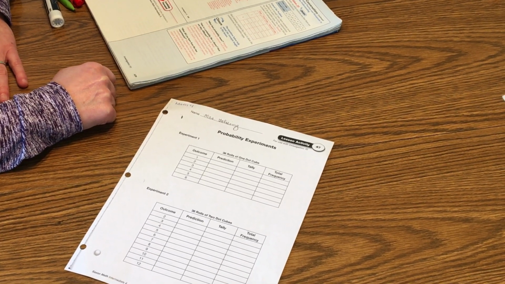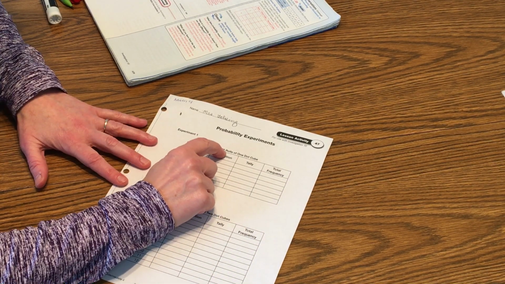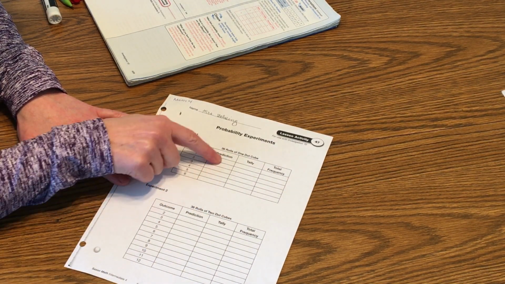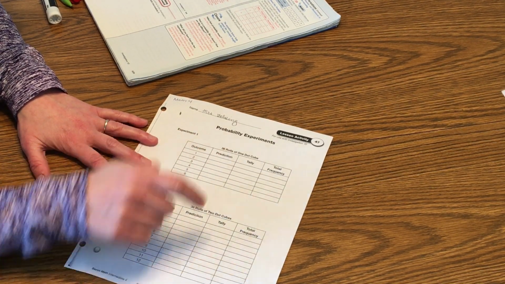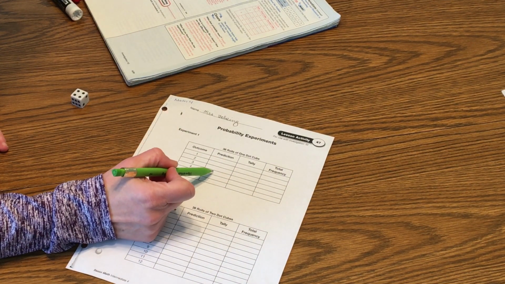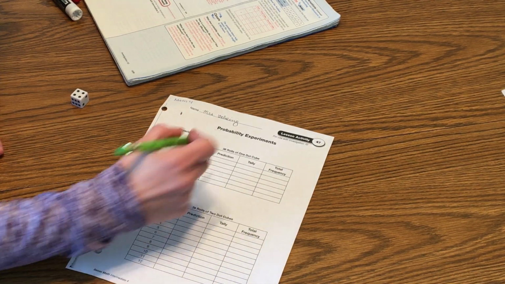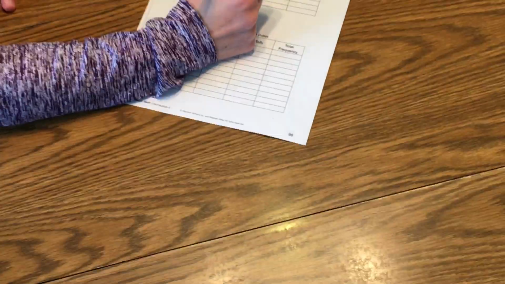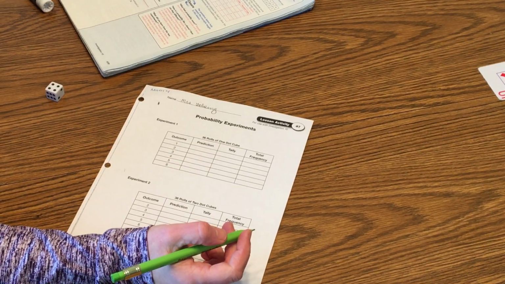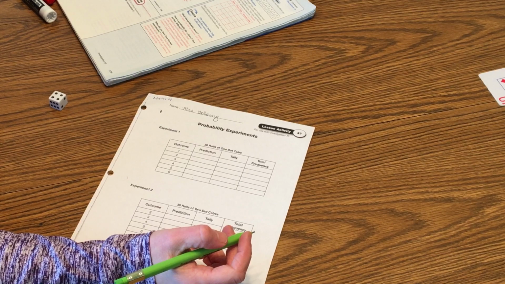So we have 36 rolls. So this says 36, so that means these have to add up to 36. So I'm going to look here. I'm going to say, okay, 1, 2, 3, 4, 5, 6. Should I predict I'm going to get 6 1s, 6 2s? Do you think it's going to be equal? What do you think? Don't know, huh?